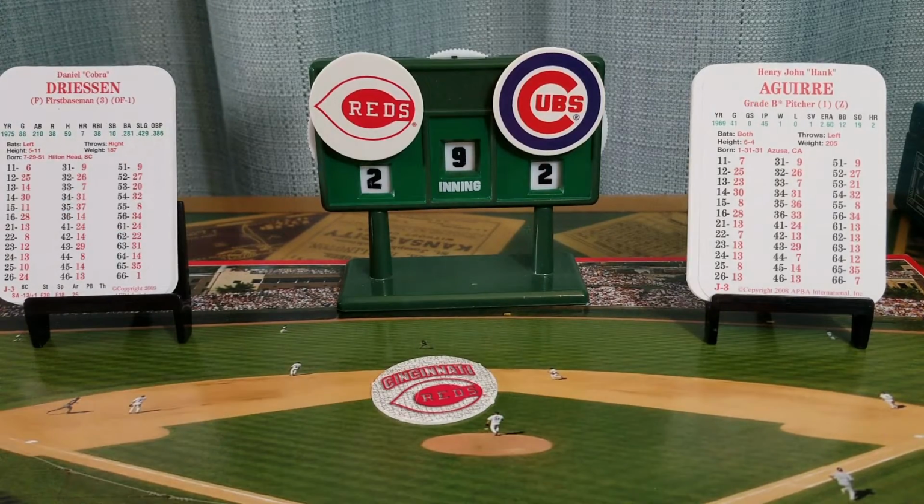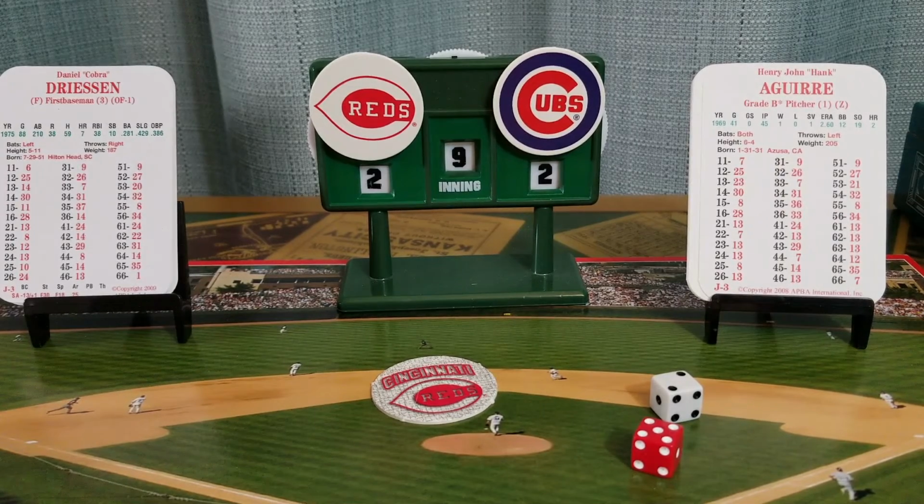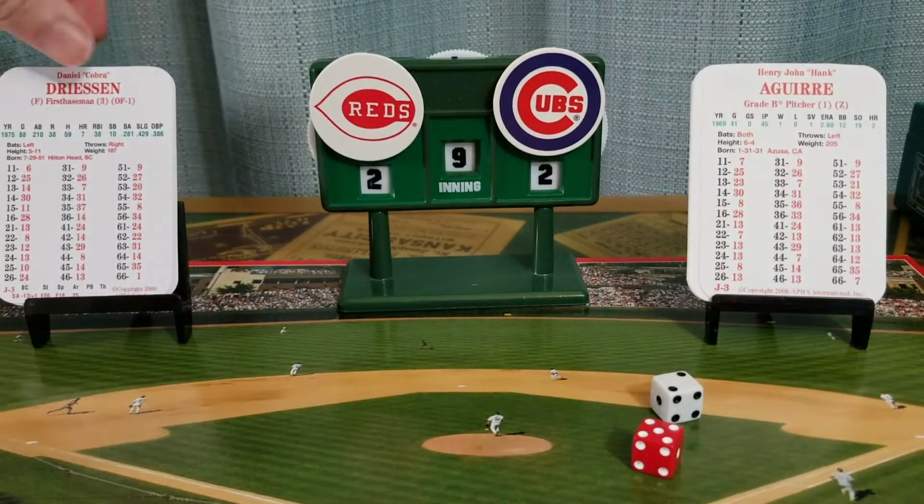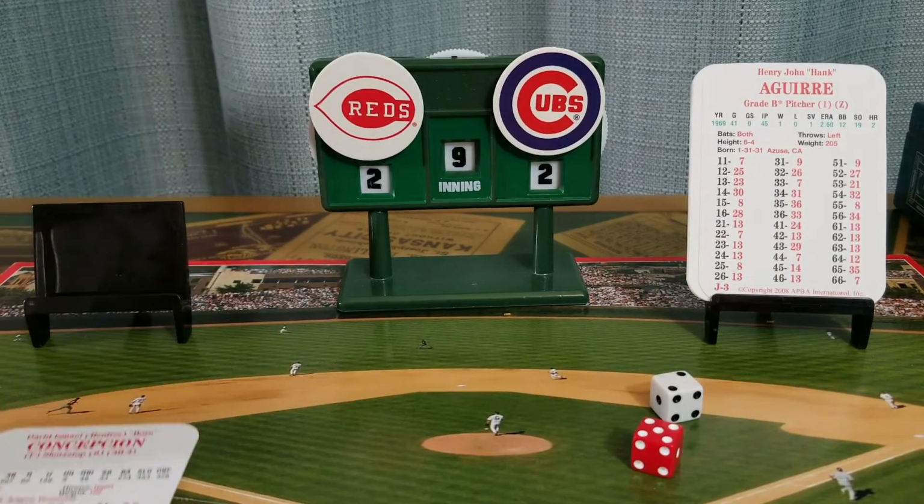Dan Driessen. Driessen will be pitched to. 52 is a 27 play result. Ground out to third base. Ending the threat, we go to the bottom of the 9th for the Cubs. Score 2-2.